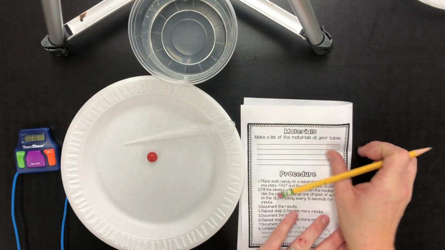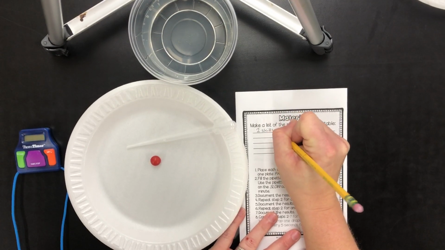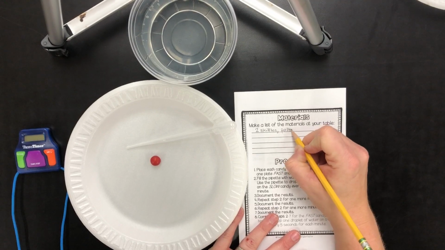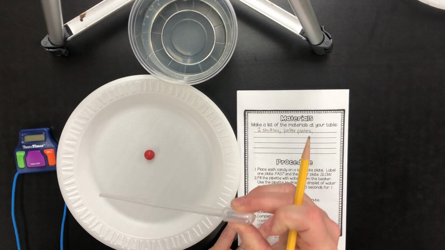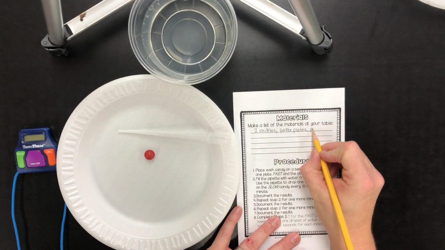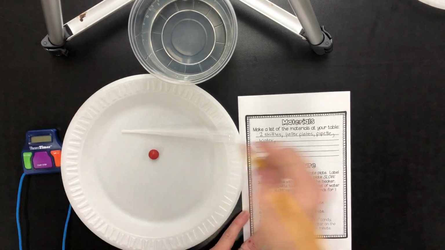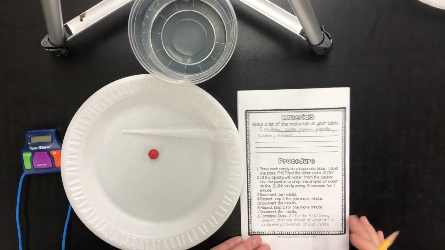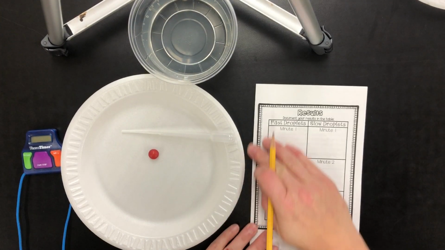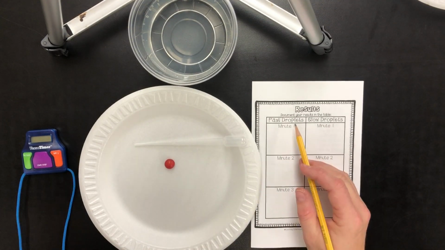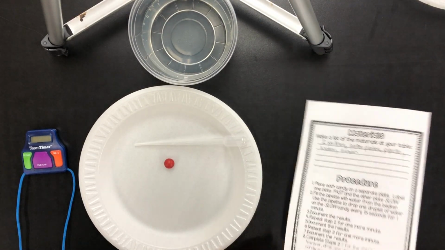So our materials that we are going to be using today, we are going to use 2 skittles. We have paper plates. This is called a pipette, and it is like a little suction tool that sucks water into it. So we are going to need a pipette, water, and we are going to use a timer today to time both of our experiments. So for our procedure, what we are going to do is on this plate, we are going to document the results of fast droplets versus slow droplets of water.